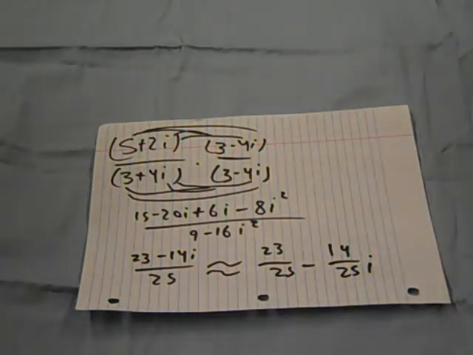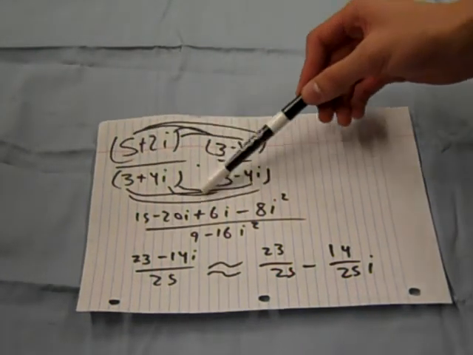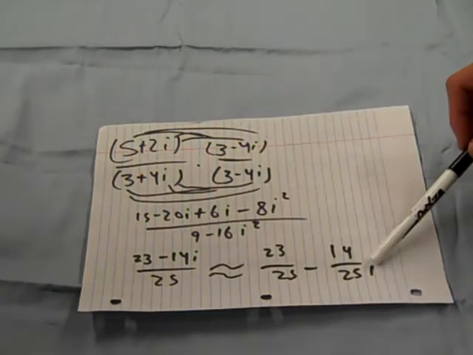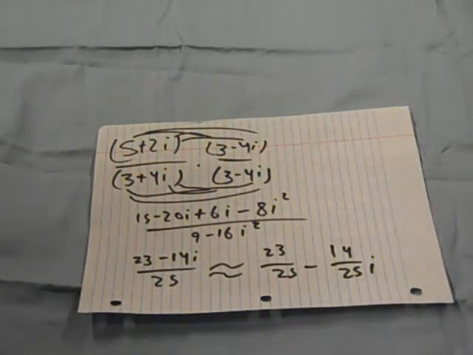In order to complete the division, you must multiply the entire fraction by the complex conjugate, which would be (3 minus 4i) divided by (3 minus 4i). When you FOIL them out, you get the answer 23 divided by 25 minus 14 divided by 25i.